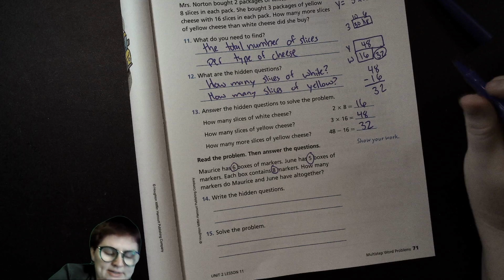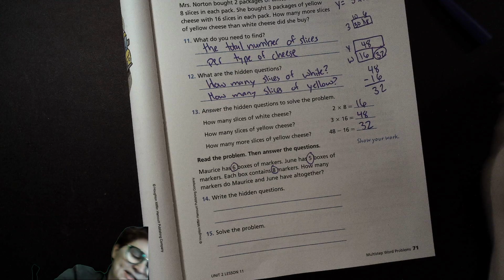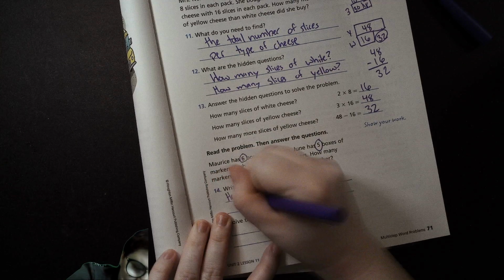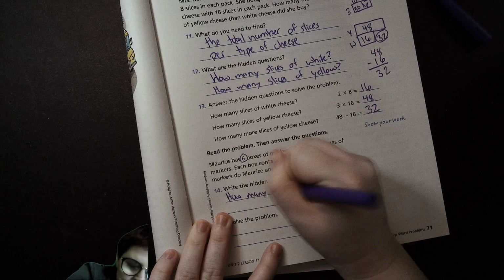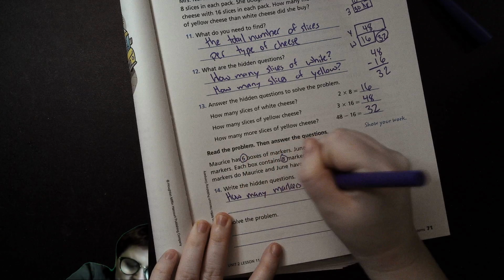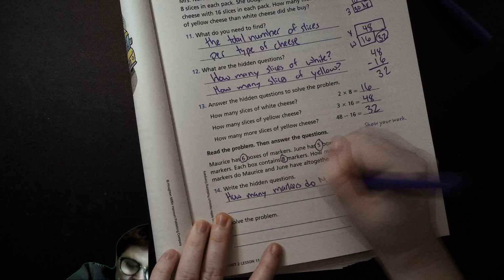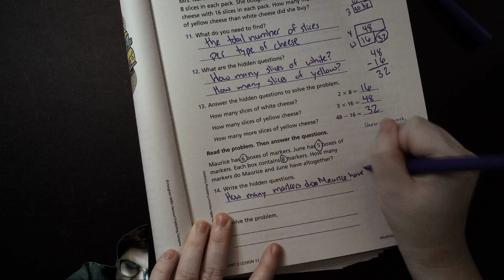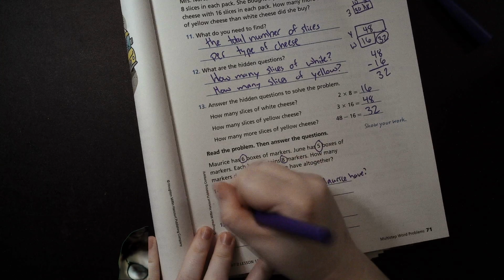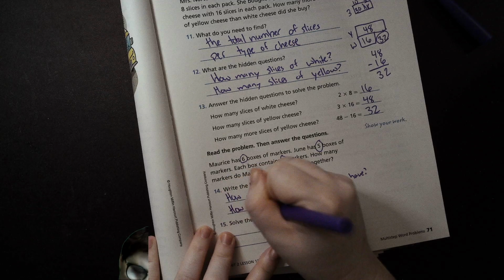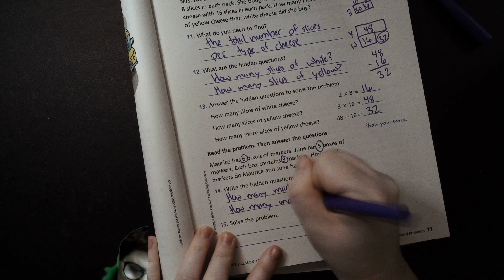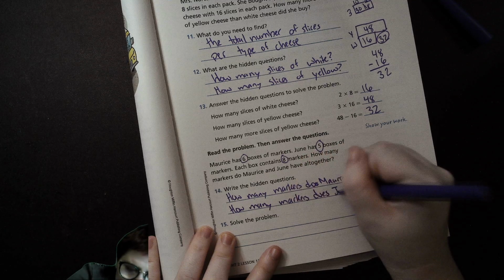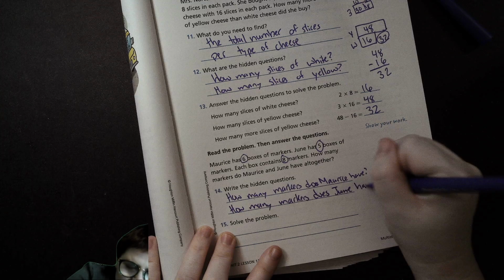So I would say the hidden question is, how many markers does Maurice have? How many markers does June have?